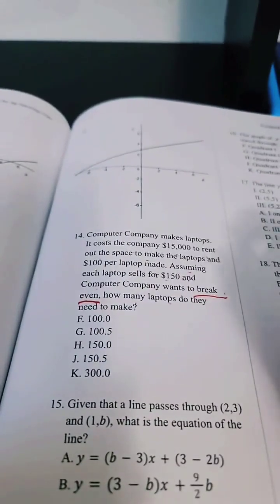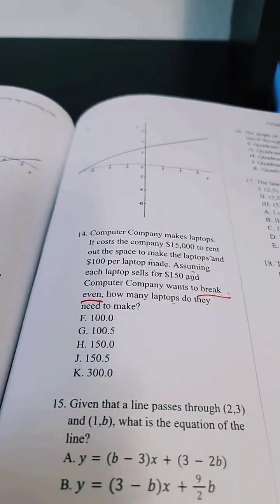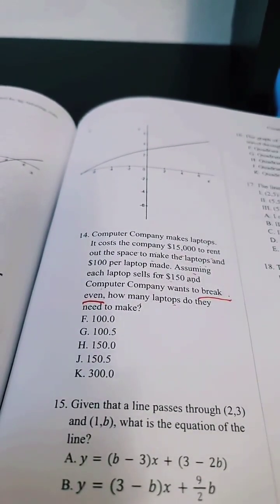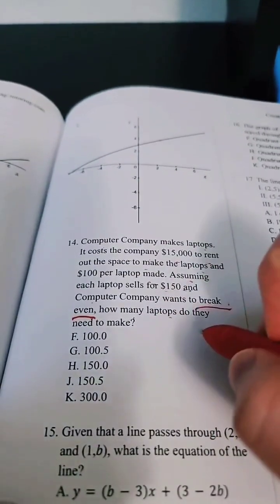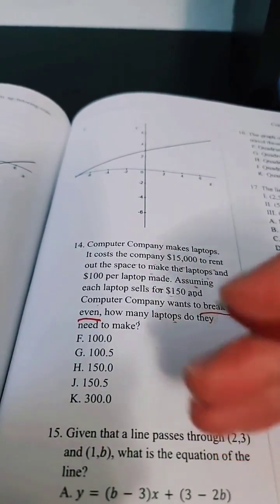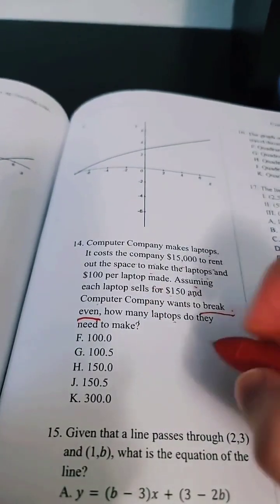So just so you know, break even means that you don't necessarily make money, but you don't lose money. Your profit is 0. That's what break even means, so you have to keep that in mind here. You could also think of it as your expenses equal your revenue.